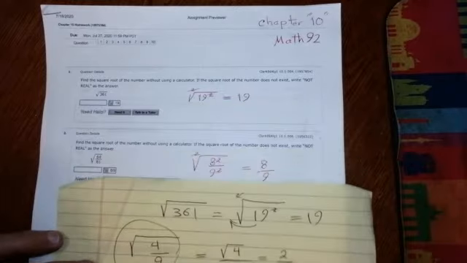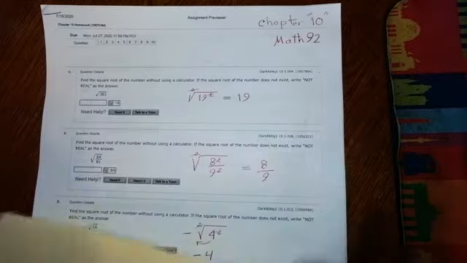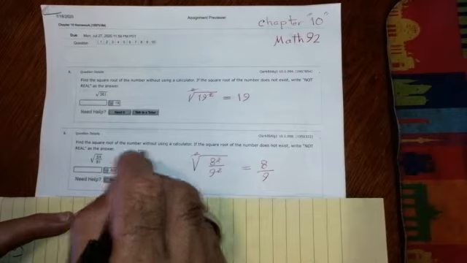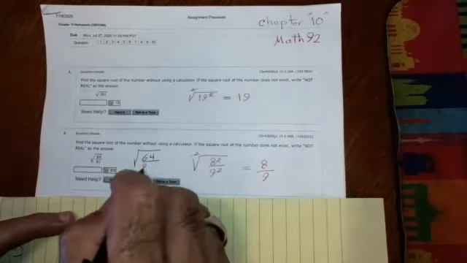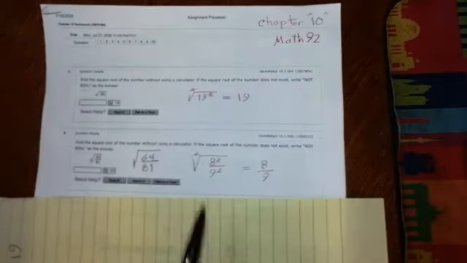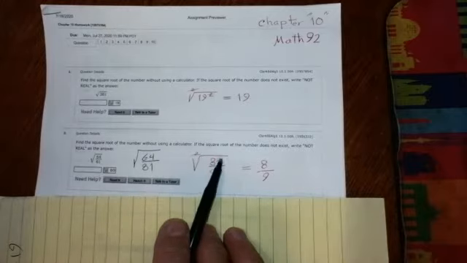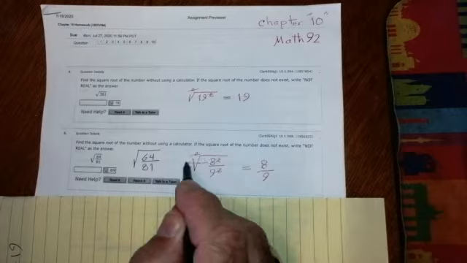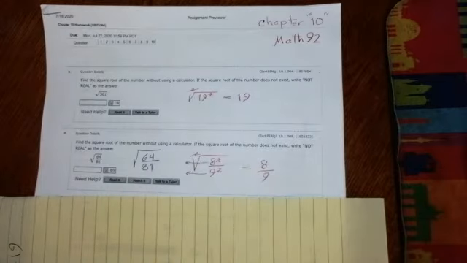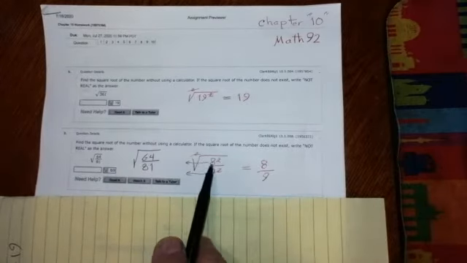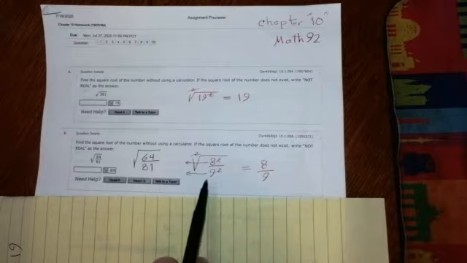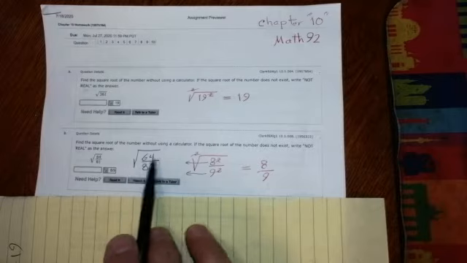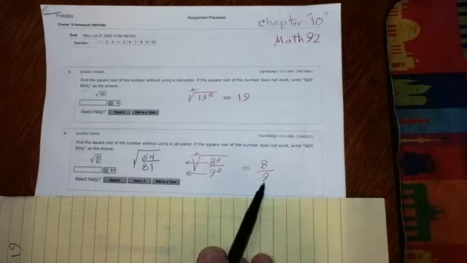So here's an example, which is radical 64 over 81. 64 is 8 to the power of 2, and 81 is 9 to the power of 2. Now, both numbers are released from the radical. But since 8 is at the numerator, it has to stay at the numerator. 9 is at the denominator, so it stays at the denominator. So radical 64 over 81 now is 8 over 9.